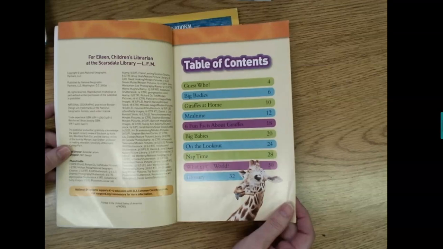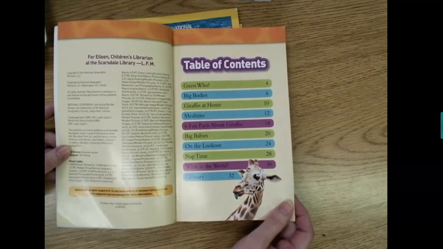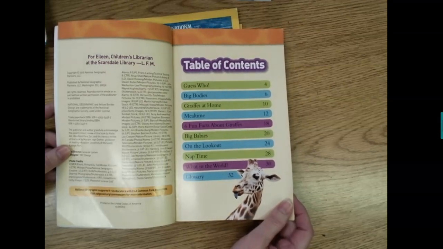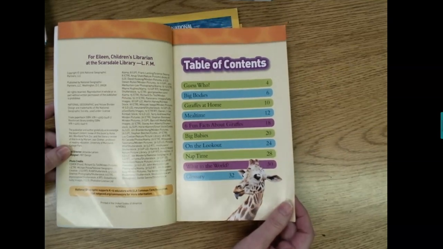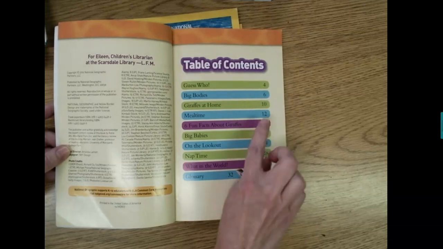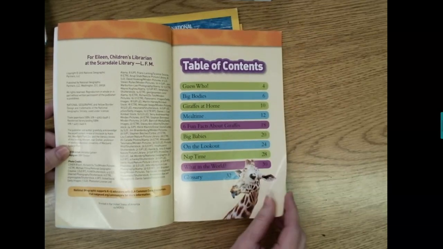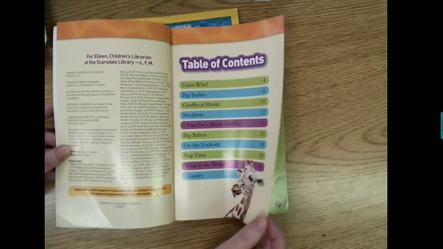So the table of contents is an important text feature that helps us locate specific information that we want to learn. So if I have a question about what giraffes eat, I can turn straight to page 12 and find out what they eat.